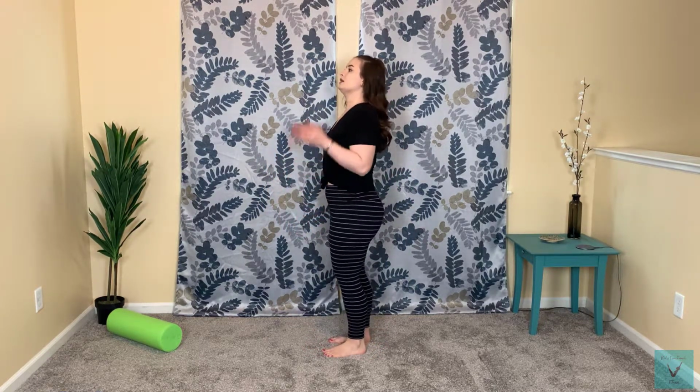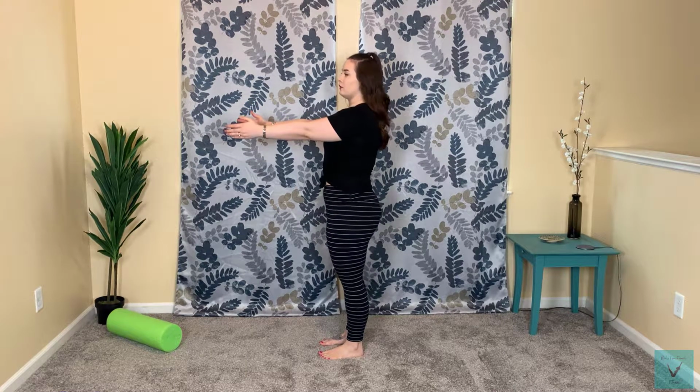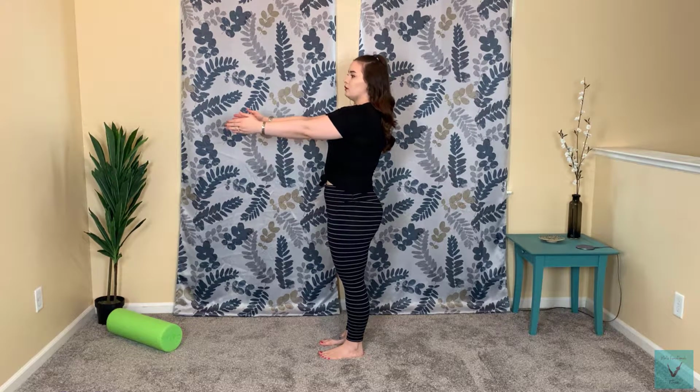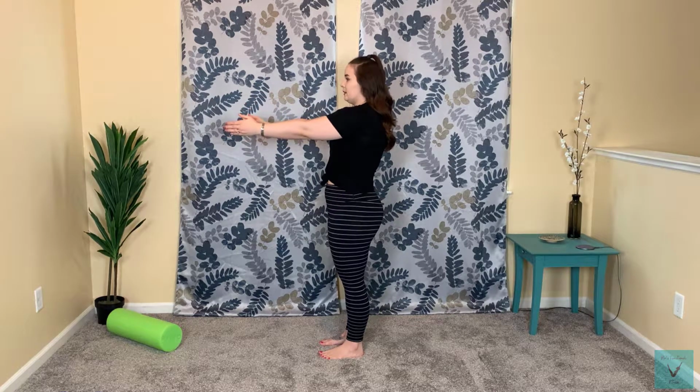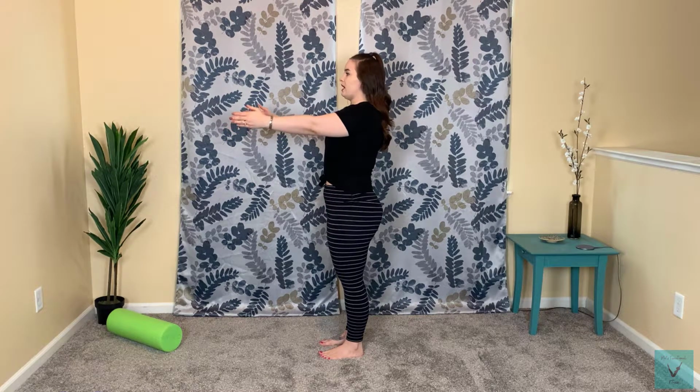Perfect. I'm going to turn sideways here so you can see me. We're going to be doing some protractions and retractions. I want you to take your arms straight out in front here if you can. So as we protract, we're going to take our shoulders forward. You kind of feel that humerus leaving that joint just a little bit. And then retract, we're bringing it back. We're really squeezing those shoulder blades together as far as feels comfortable.